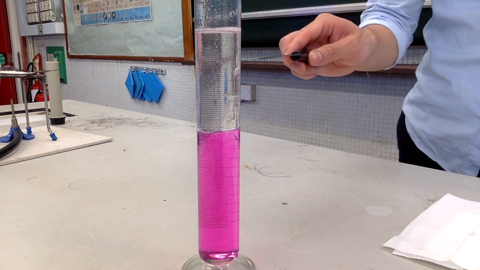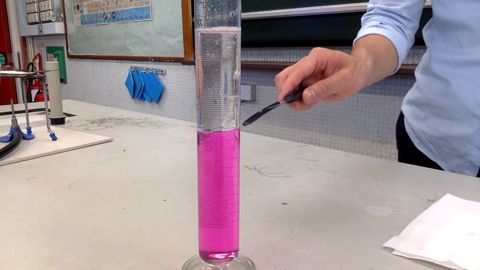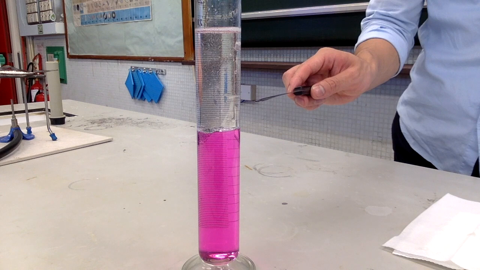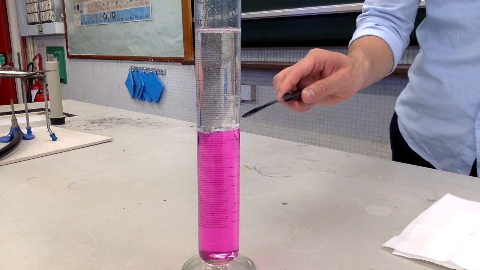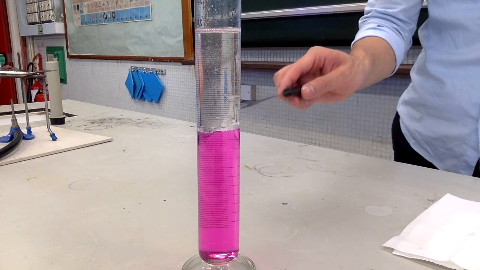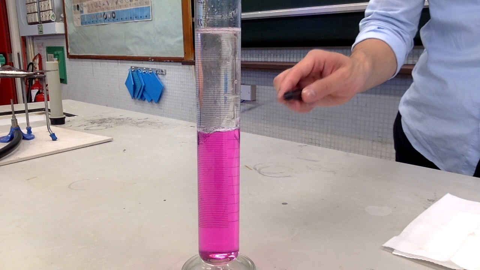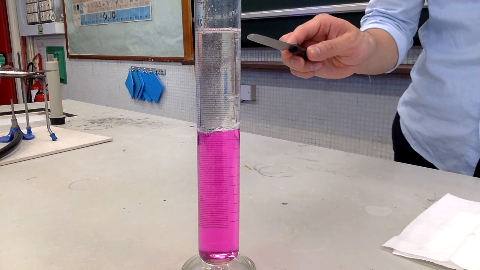Now, when the sodium metal reaches the water layer, the sodium reacts with the water to form sodium hydroxide and hydrogen gas. The hydrogen gas will form and exist as colorless bubbles, and the hydrogen gas bubbles will push the sodium metal upwards. So that's why the metal jumps up.